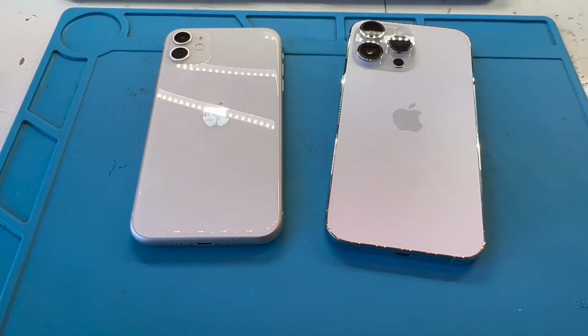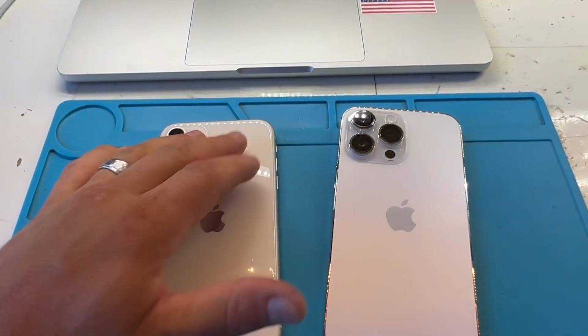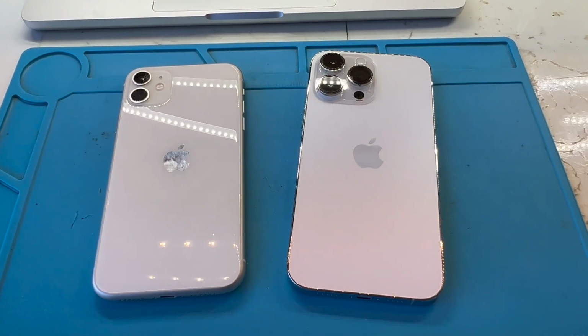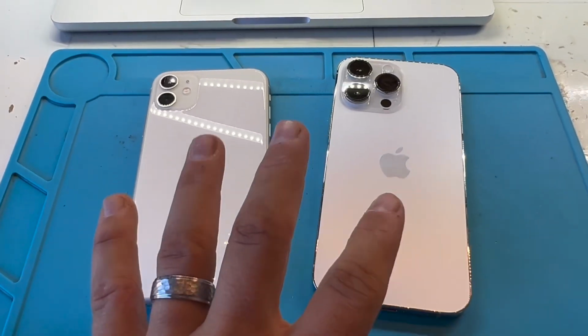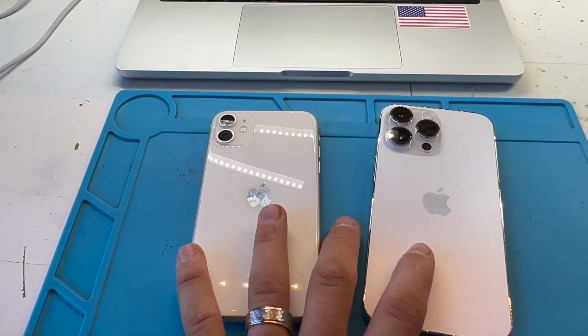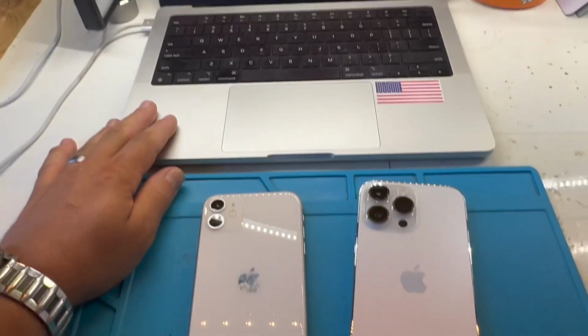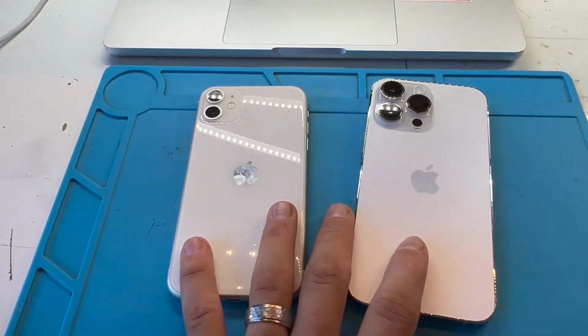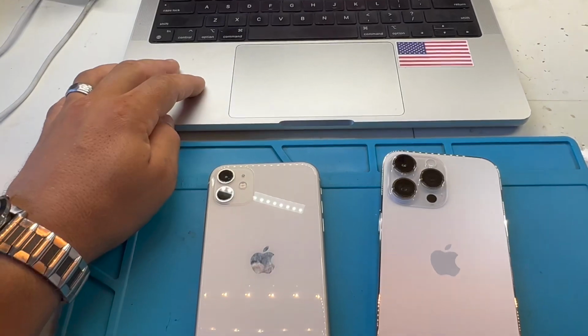So you just got a new device and you need to take the data from the old device onto the new device. Well, you're in the right place. I'm going to show you in this video how to do it specifically using a computer. A couple of things we're going to need are both phones, obviously. We're going to need a computer.